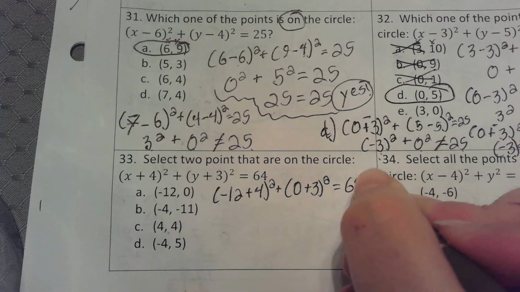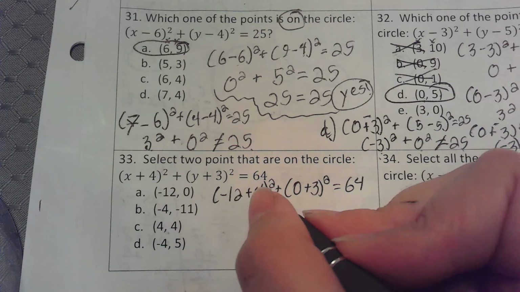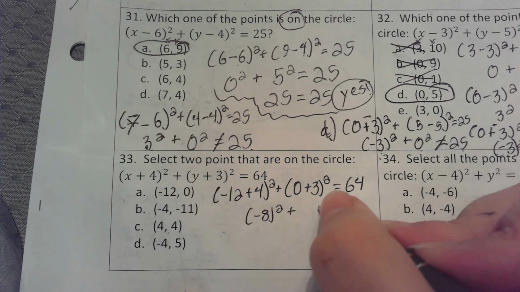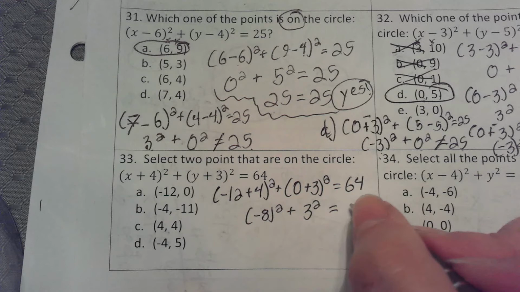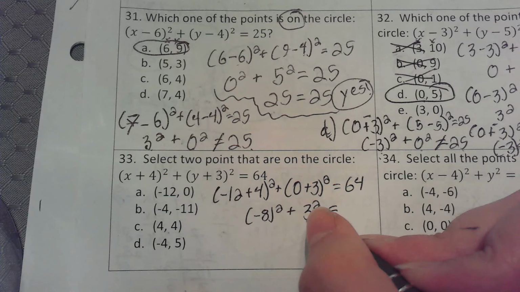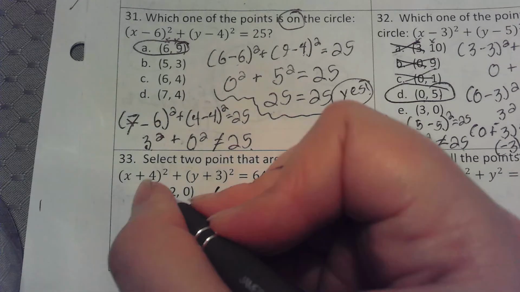Is that equal to 64? So when I do this, negative 12 plus 4 is negative 8 squared plus 3 squared. Okay, negative 8 squared is 64 plus 9 does not equal 64. Okay, so that one is not.